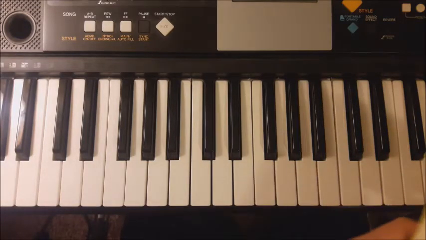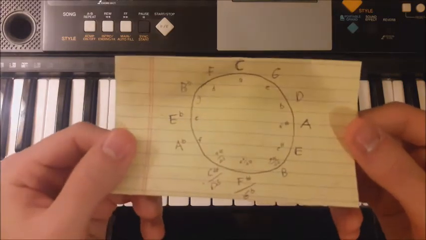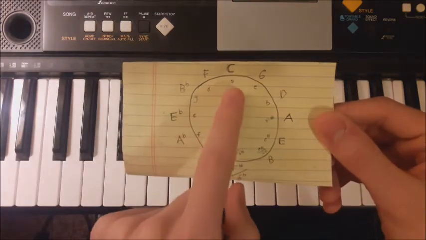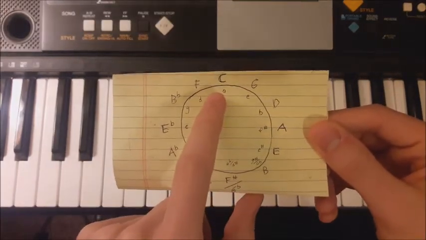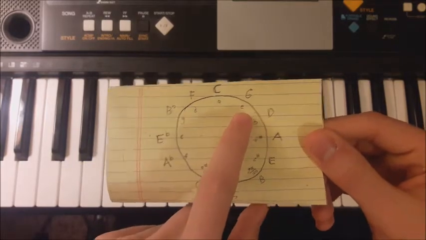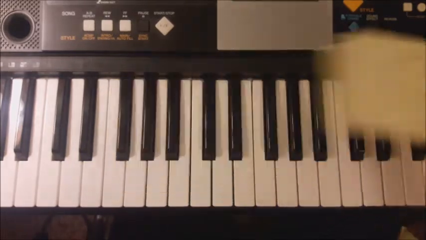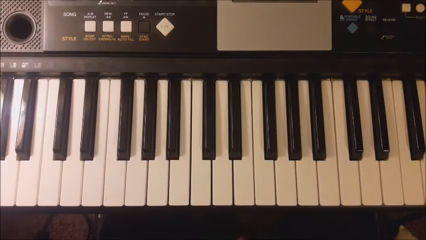I've got a little circle of fifths here, so you can kind of see they start the song in A minor and they end the song on E minor. And I just realized this the other day as I was playing through this song. I wanted to walk through that with you so you can see what they're doing and why it sounds cool and why this is allowed, or why it's music theory wise legal.